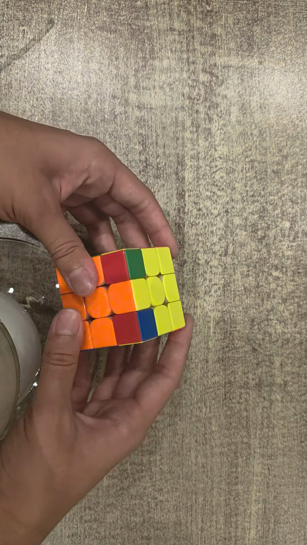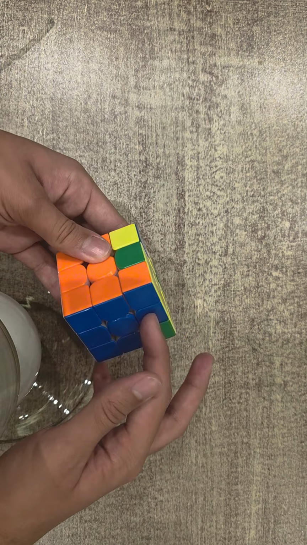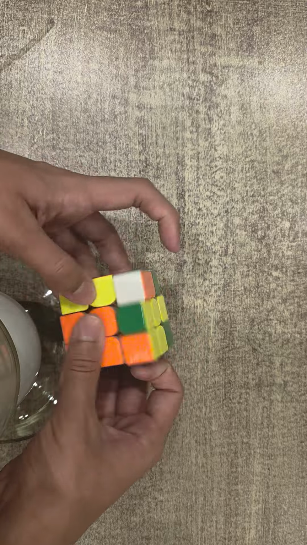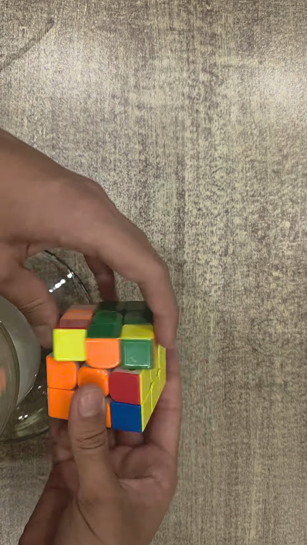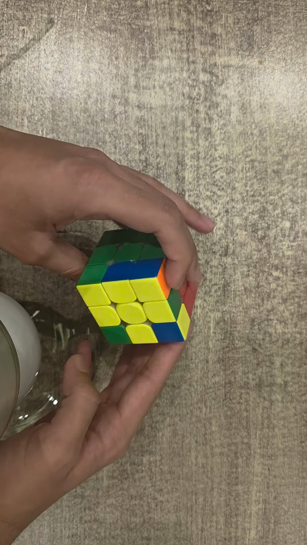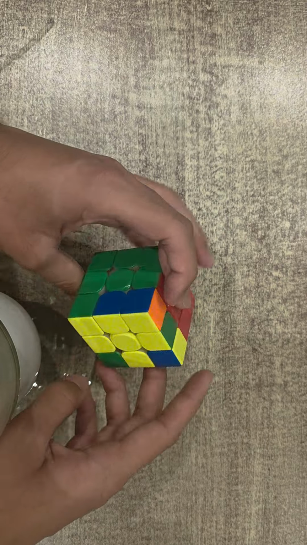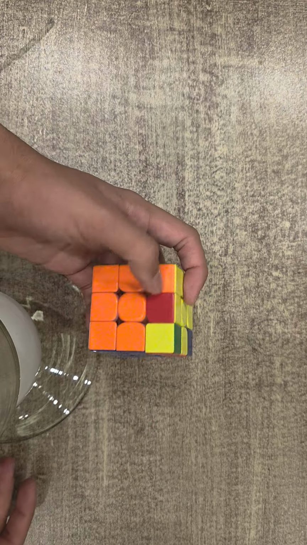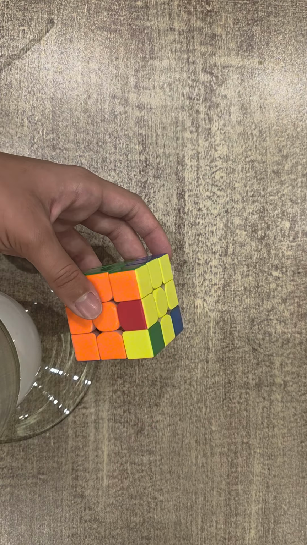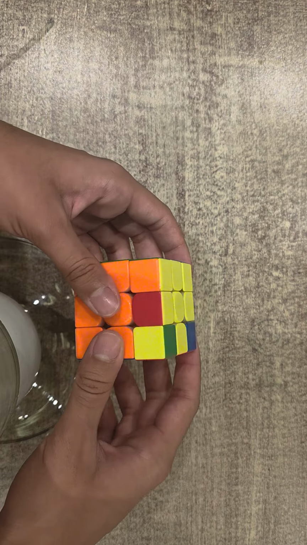So you have two options. You can keep the block over here and opposites at the back, and you can execute the lefty version. But since most of you are probably right-handed, I recommend keeping the opposites at the front. From this angle, just do U prime, opposites at the front, and do Diag.